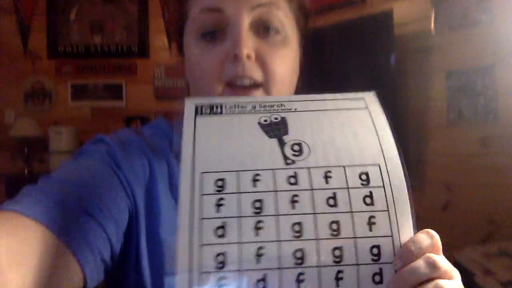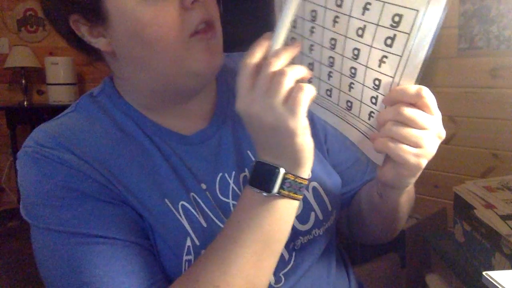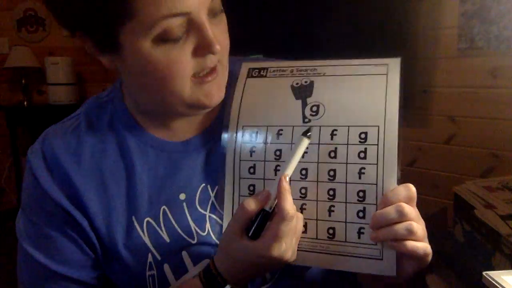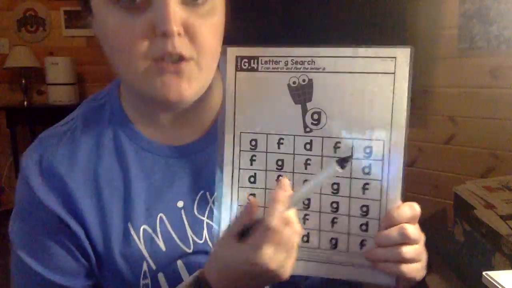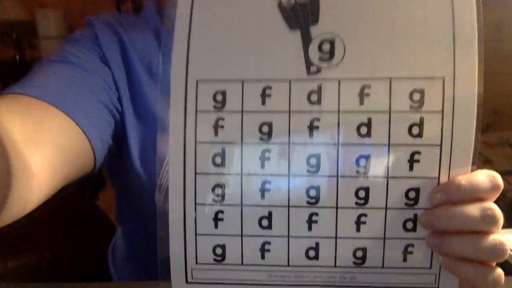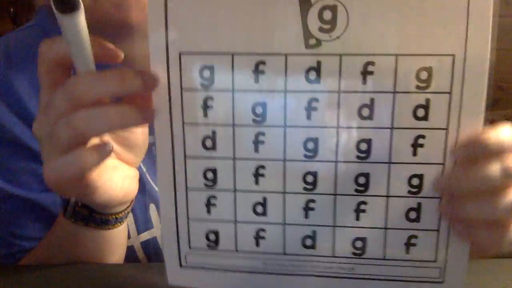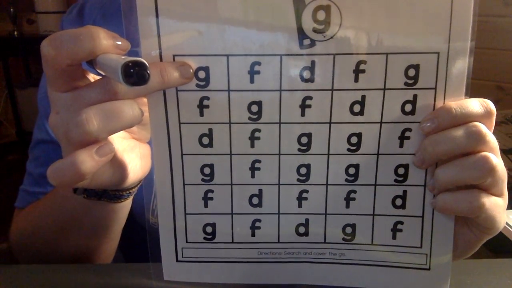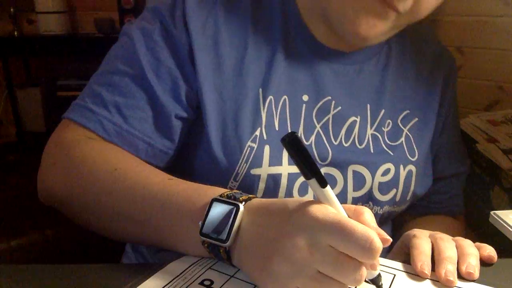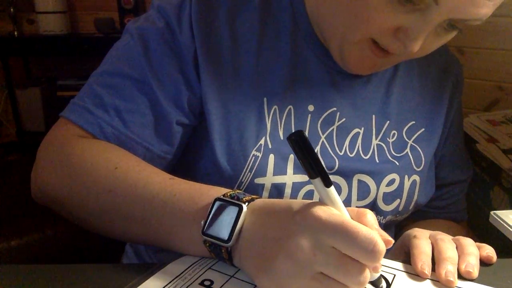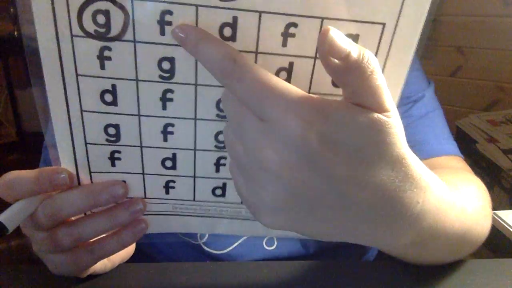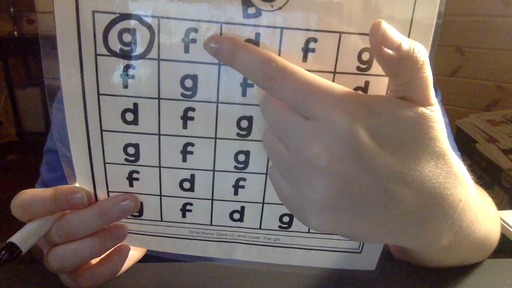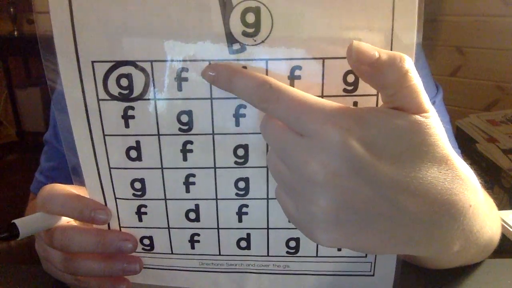So, since we worked on writing it, can you help me find it? I think you can help me find it. So, we are going to look for all the lowercase g's. All of the lowercase g's. You're going to help me find them. So, if we look, let's start it out. Is this a G? Yes, it's a G. Let's circle it. Is this a G? No, it is not a G. What letter is that?